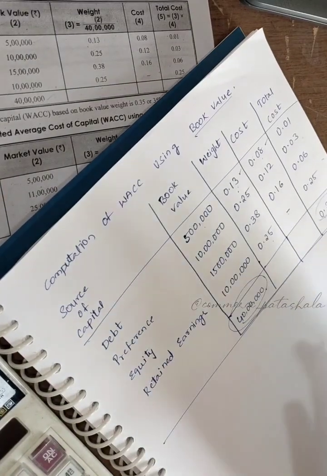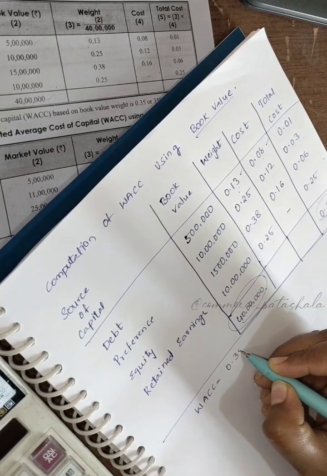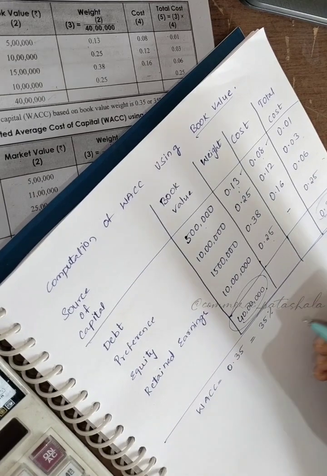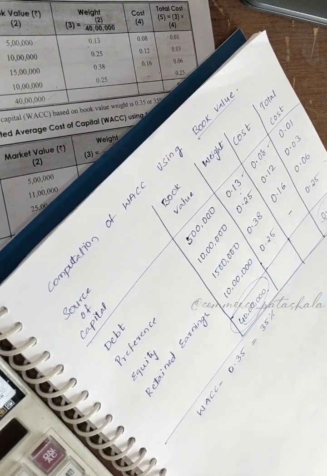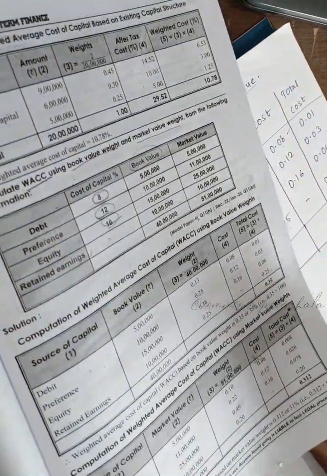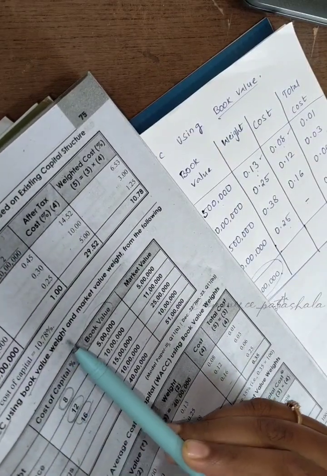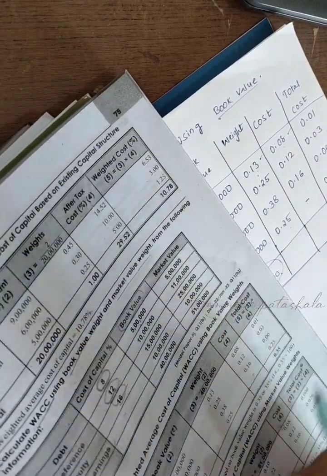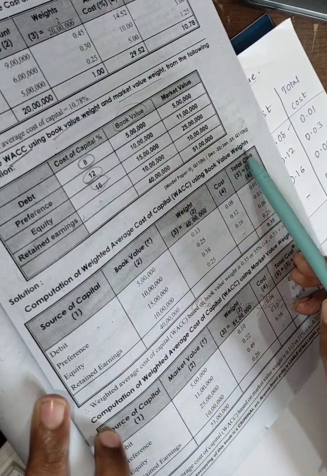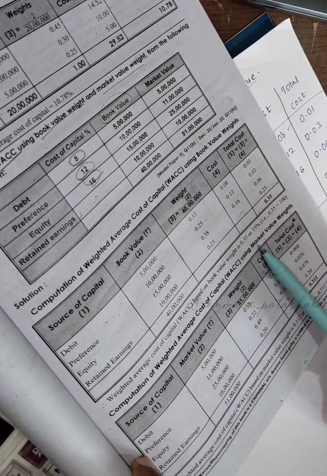Okay, so what is the weighted average cost of capital that we have found? It is 0.35. Okay, you can also write 0.35 as 35% if you want to show it as a percentage. Now see, in the question they asked us to find out weighted average cost of capital using the book value weights and also by using the market value weights. As we just learned, we calculated weighted average cost of capital using the book value weights. Likewise, we need to calculate the weighted average cost of capital using the market value weights.